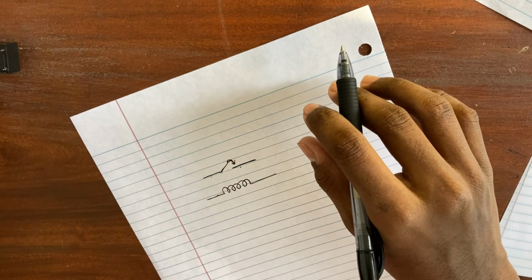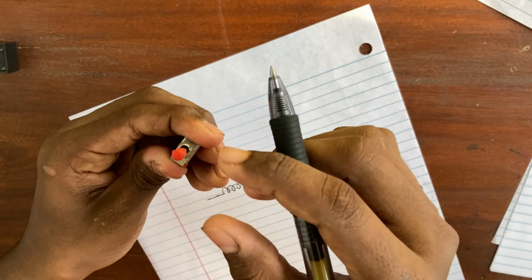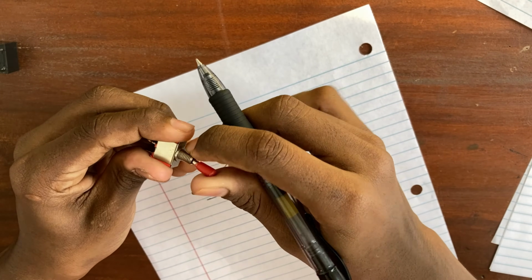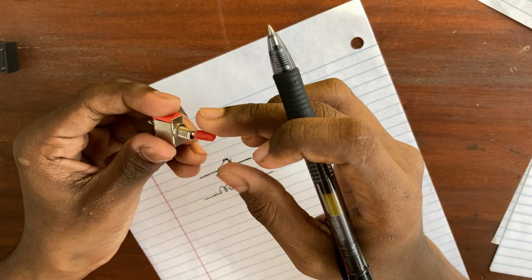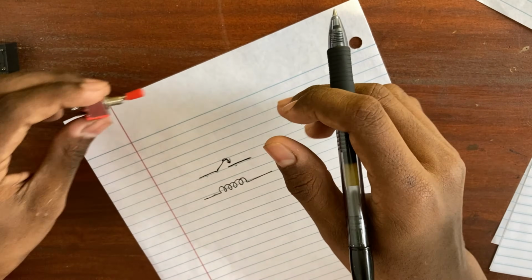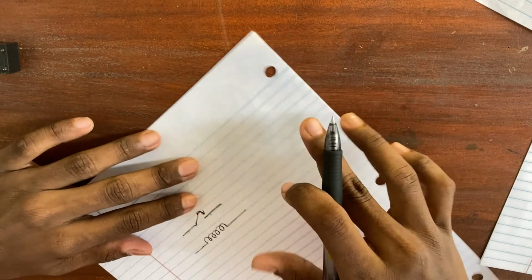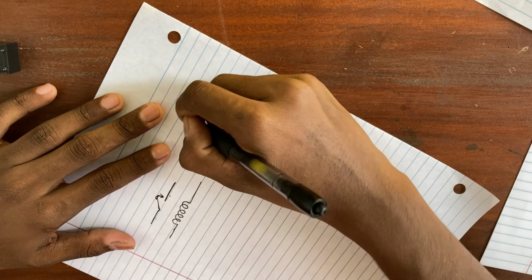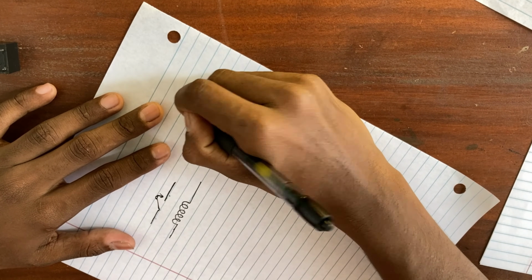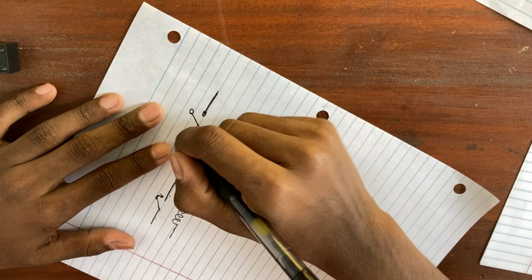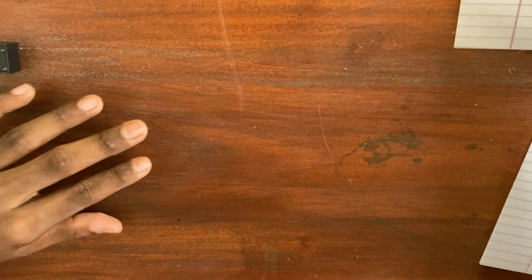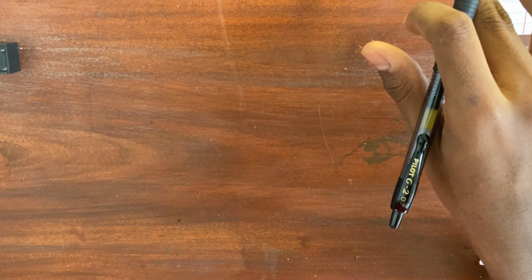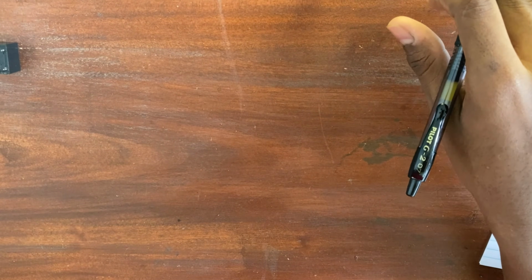And this is a basic switch. This is called a toggle switch. It's used for turning applications on and off. It's a basic switch. So the symbol for a switch is this: two contact points disconnected from each other. And so let's get to capacitors.